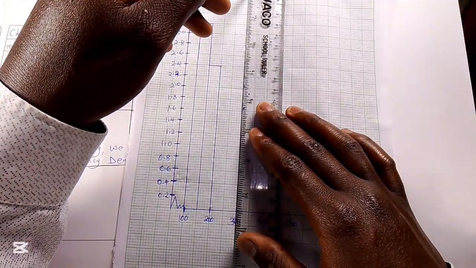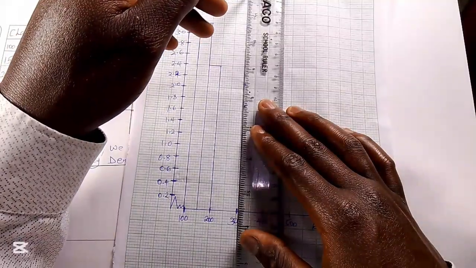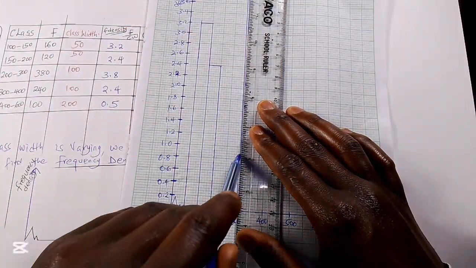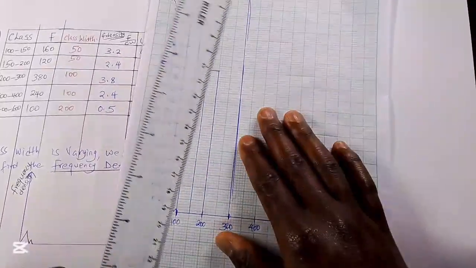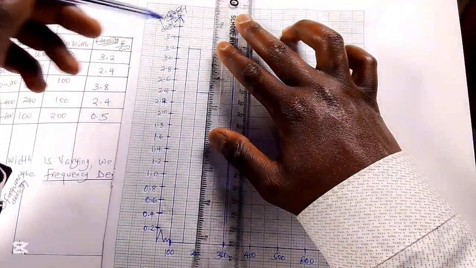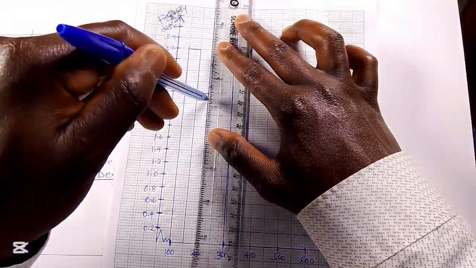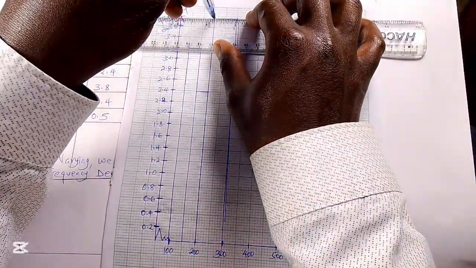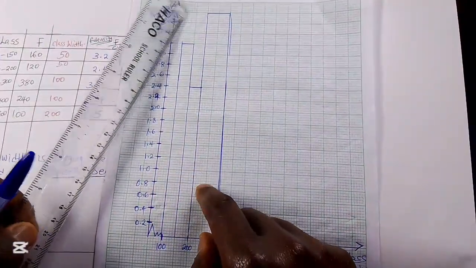So 3.8 is the one that we have seen goes up to the top. Sorry for that, I made a mistake. Okay, let us go up to 3.8. 3.8 had reached up there. You can notice that these bars are not of the same size.